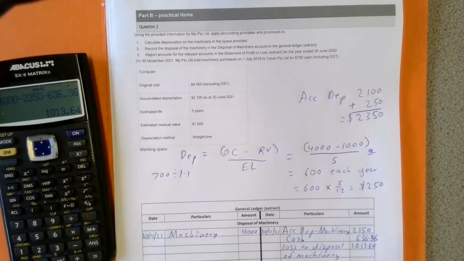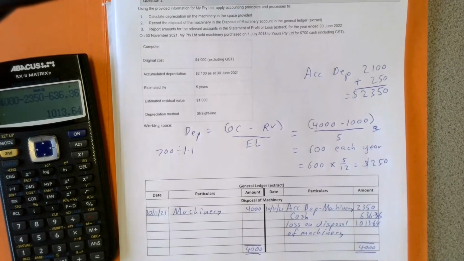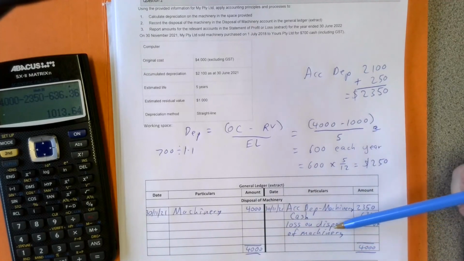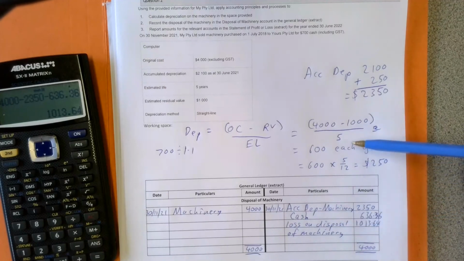The last step is to then record this in the statement of profit or loss extract. So the accounts which need to be put in here, firstly, you've got the depreciation for the year. So that's going to be an expense. And then we're going to have the loss on disposal of machinery. That's also an expense account. Now, if it's a gain, that's going to roll up under other revenue. But in this case, both the loss on disposal of machinery and the depreciation both will sit as expenses. So I'm going to write expenses.